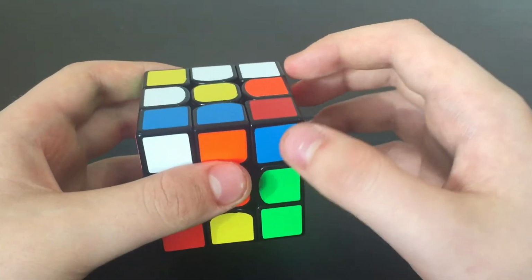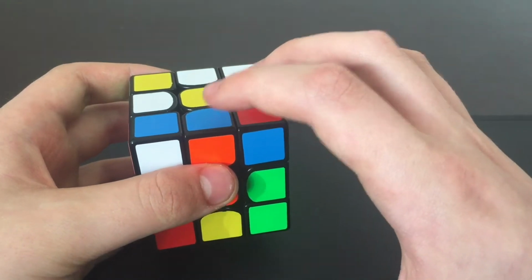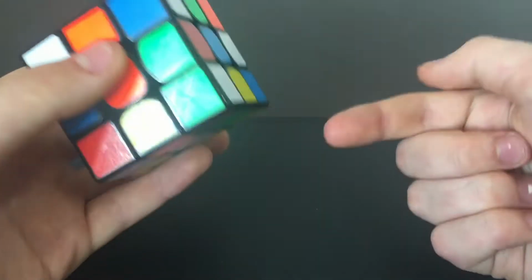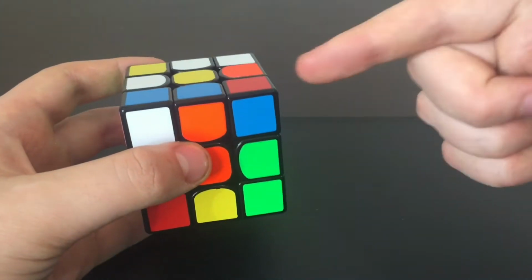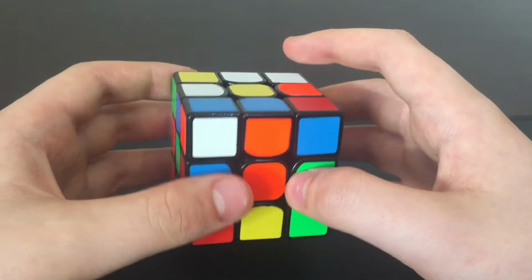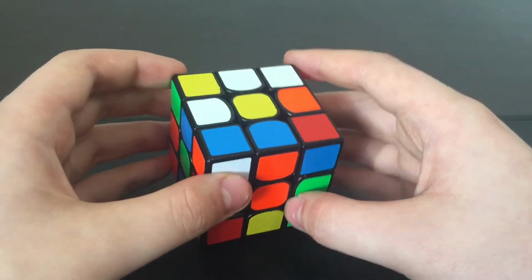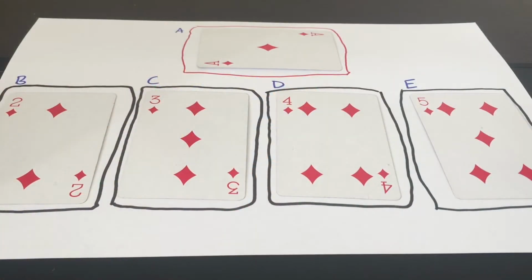And then all you have to do is do very short algorithms that only swap a couple of pieces, and if we do that with each individual slot, then we'll end up putting each piece in its correct place, and so the cube will eventually be solved. Now that might be a bit confusing, so I'm going to try and explain it with an analogy. So suppose we have these cards here and we want to get it into this solved state.